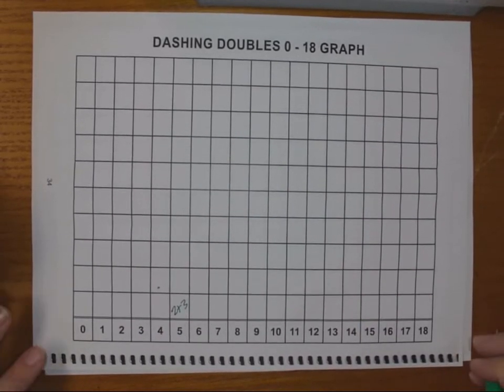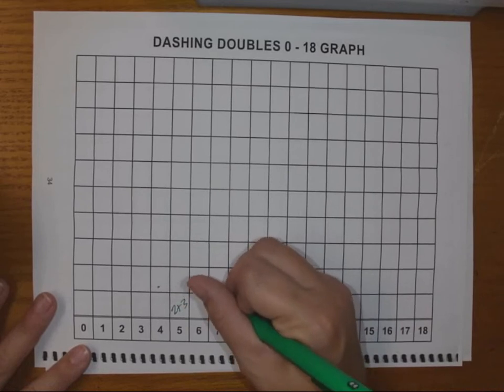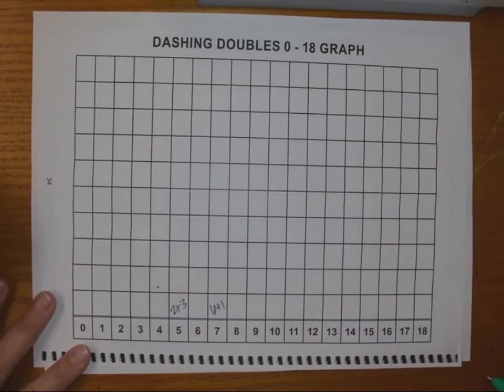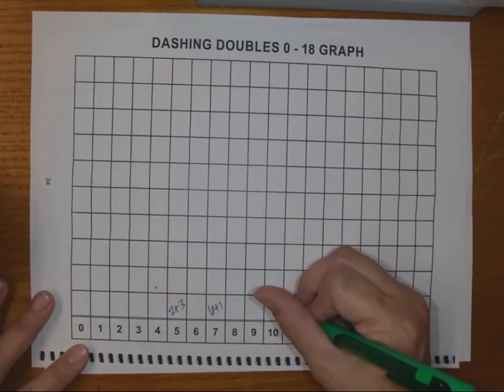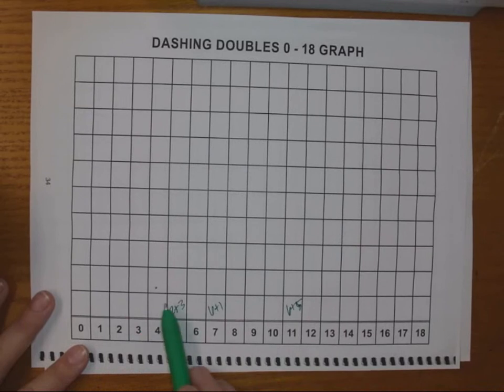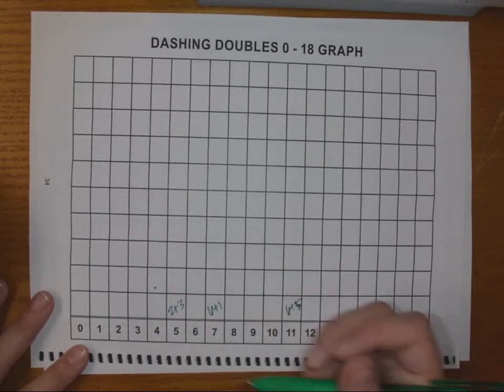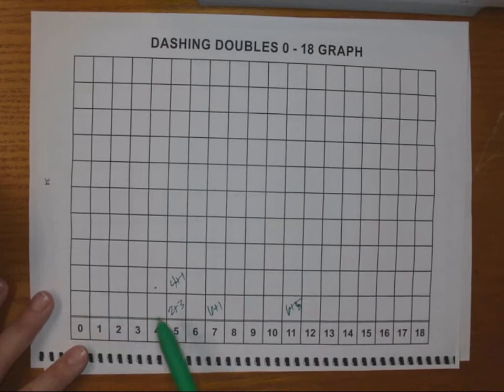Okay, so I roll again. This time I get a 6 and a 1. 6 plus 1 is 7. I roll again. This time I get a 6 and a 5. 6 plus 5 is 11. So on and so forth, and you just keep on. If you get another 5, like say I got a 4 and a 1 this time, 4 plus 1 is 5. And so they can see all the combinations you can use to make this.